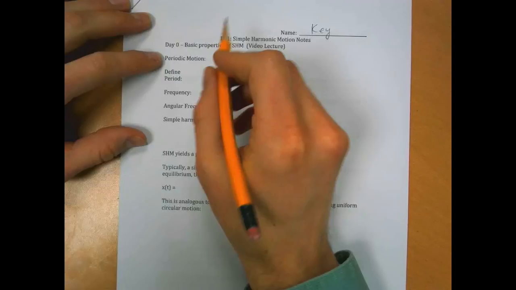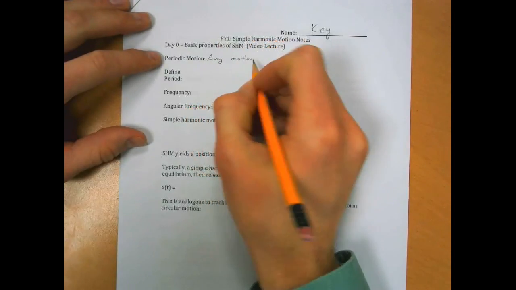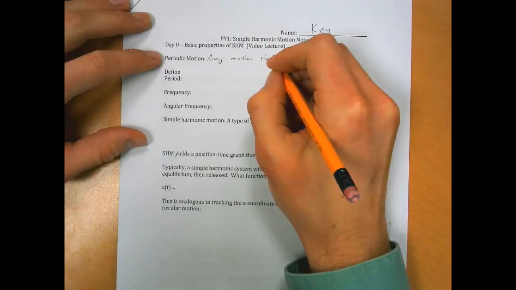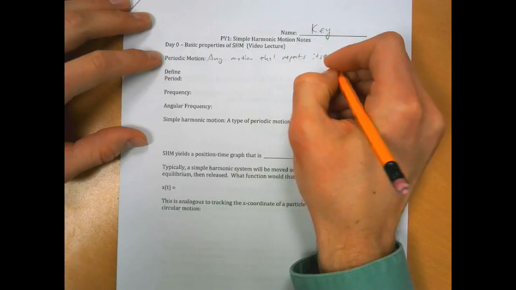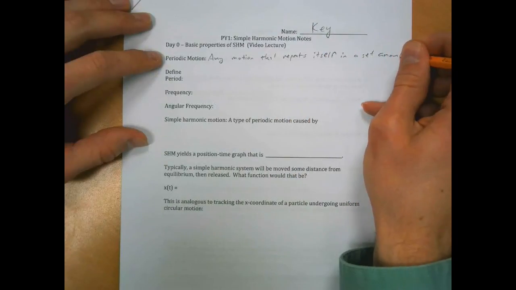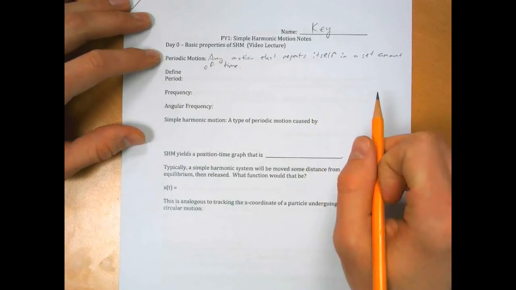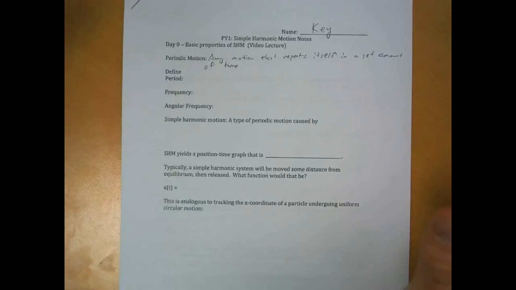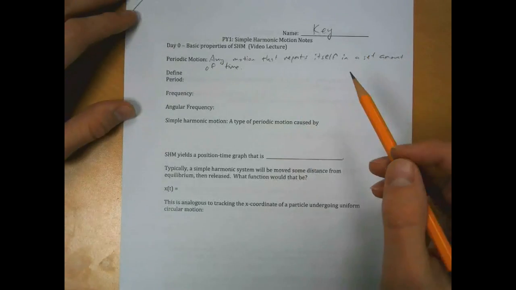Periodic motion is any motion that repeats itself. It repeats itself in a set amount of time. So any motion where the same thing happens every X number of seconds, that kind of motion would be classified as periodic.